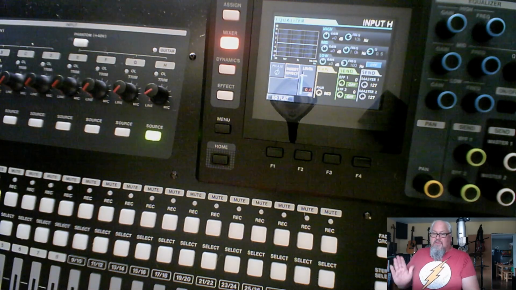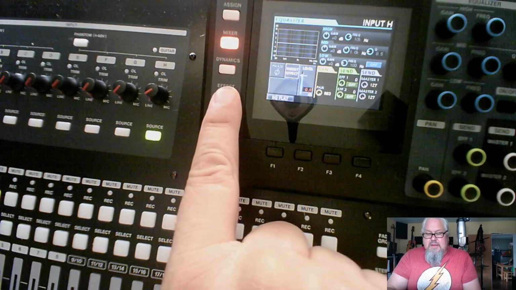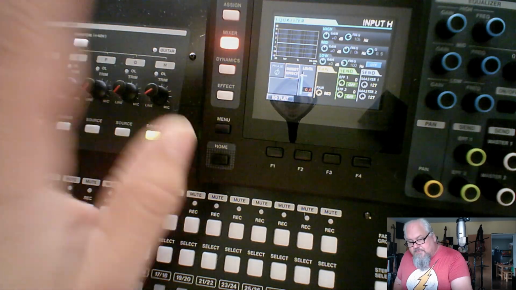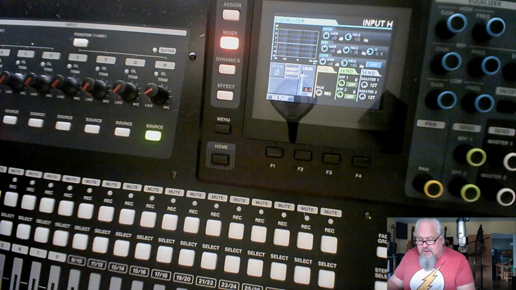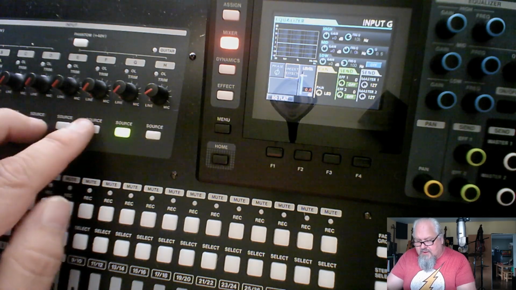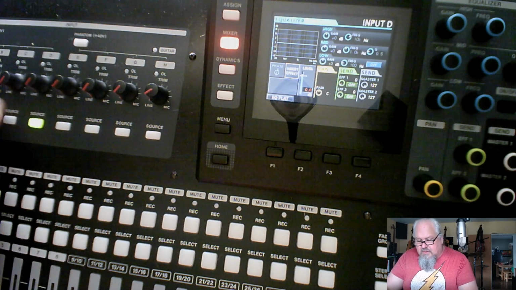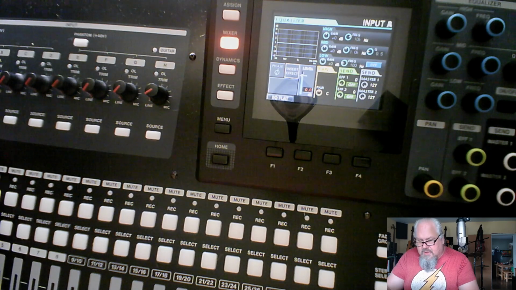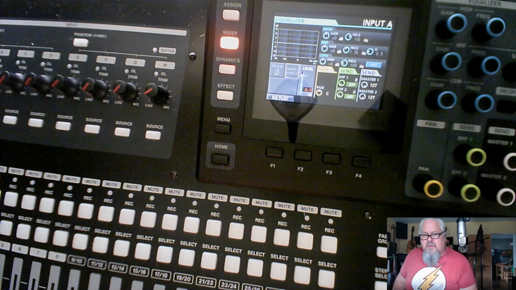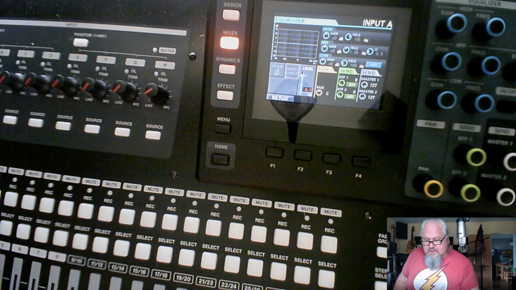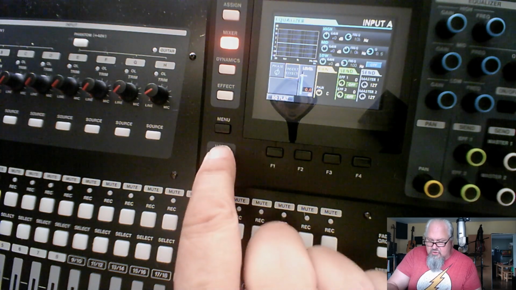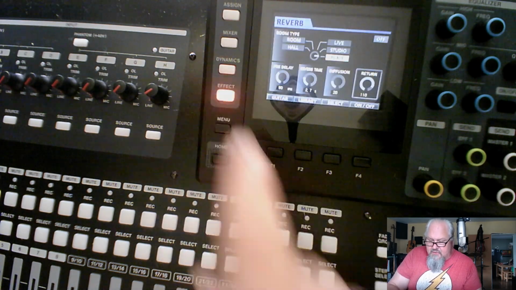So let's talk about the effects button now. So the effects button, I'm going to turn off. First off, I'm going to turn off the effects on all of these because it's gonna throw me an error, which I will show you at the end. So I've turned off all the effects on the inputs. The reason I've done that is because I want to show you how the guitar effects work.